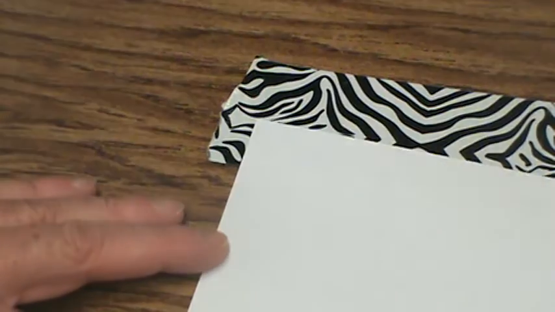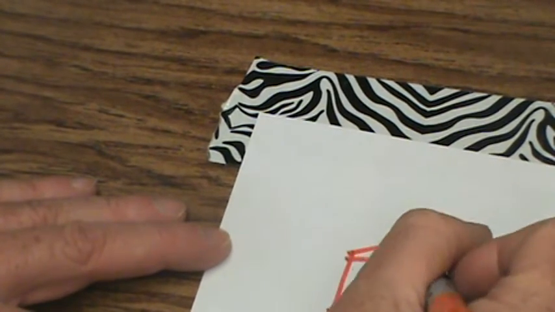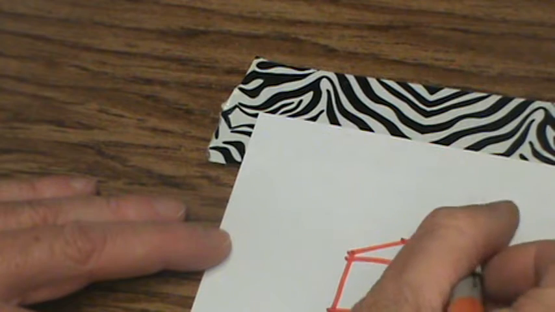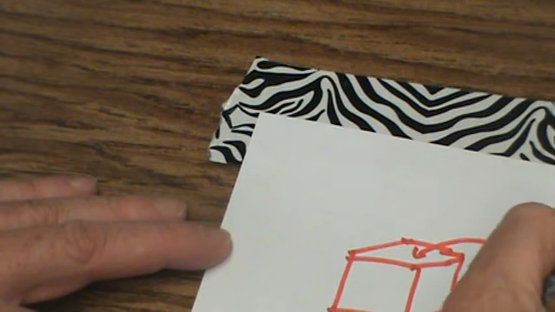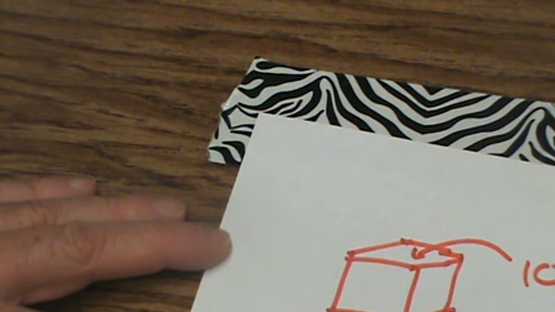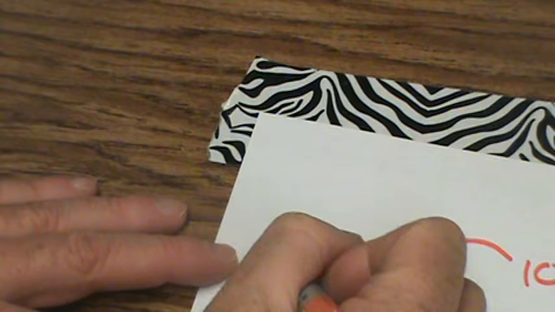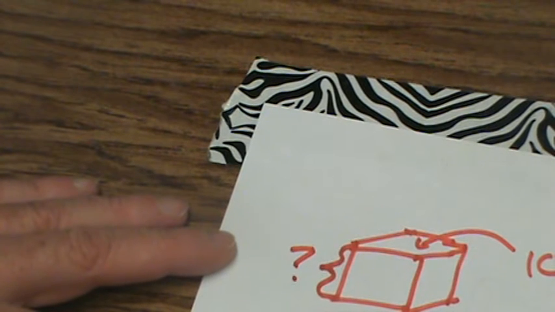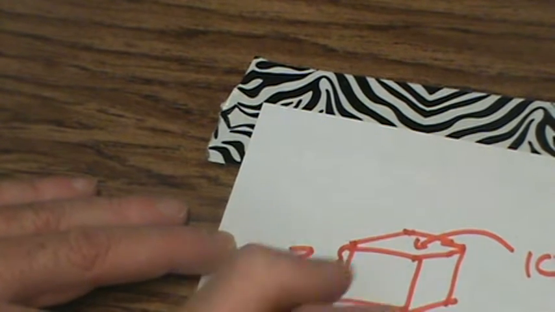I know we're kind of going at a fast pace. Let's say if we knew, again, we're going to draw. I'm terrible at this. So let's say we knew the area up here was 10 centimeters squared. And we knew that this side is a question mark. But we know the total volume is 90 centimeters cubed. What would our question mark equal?